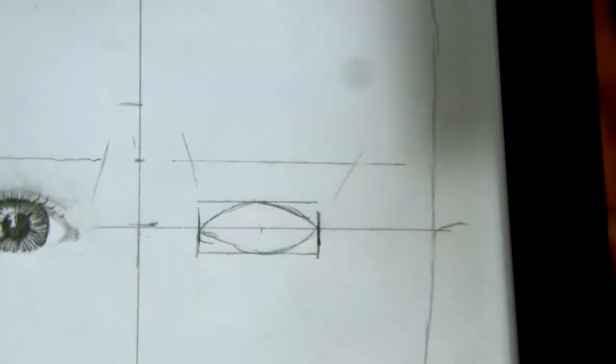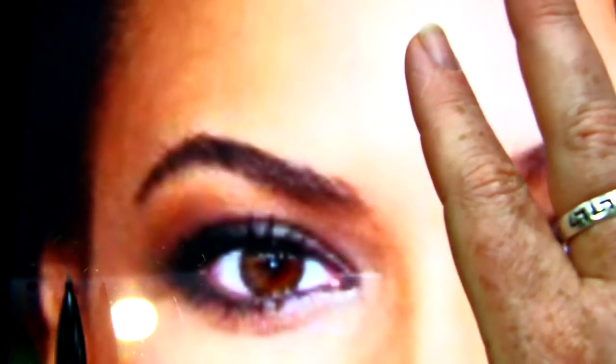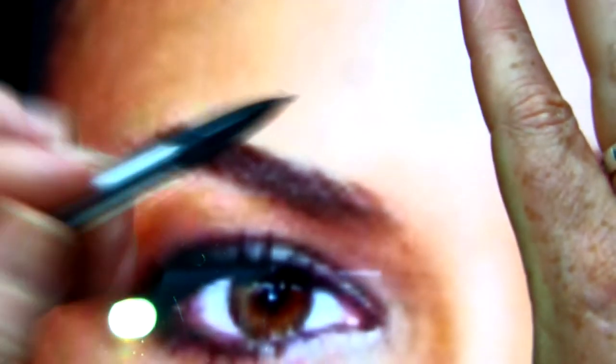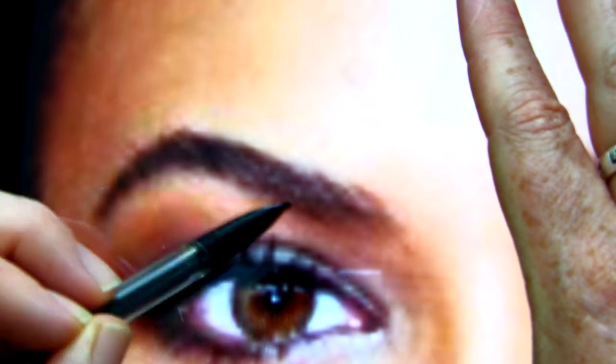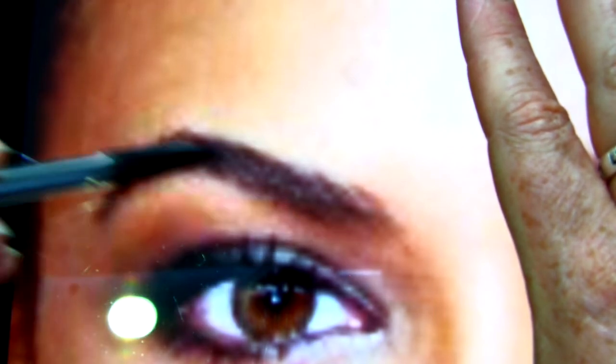So we also have to look at the direction of eyebrows. If we zoom right up, they go up and to the right, to the outside on this side, right? So they're always going up this way.